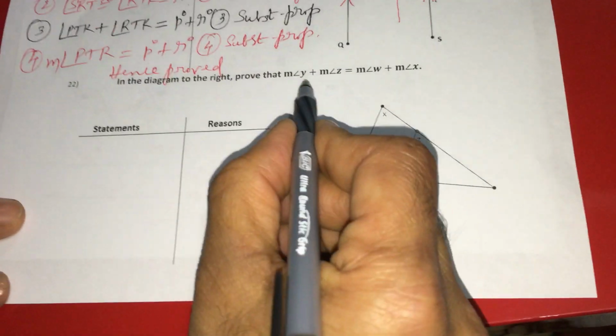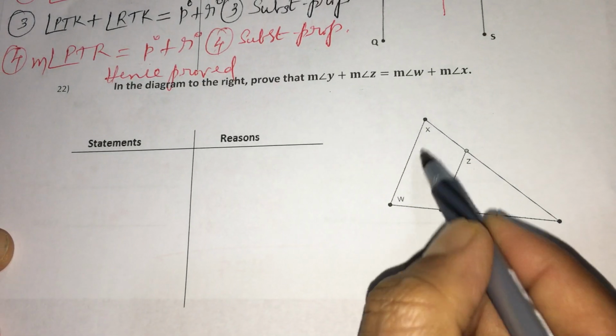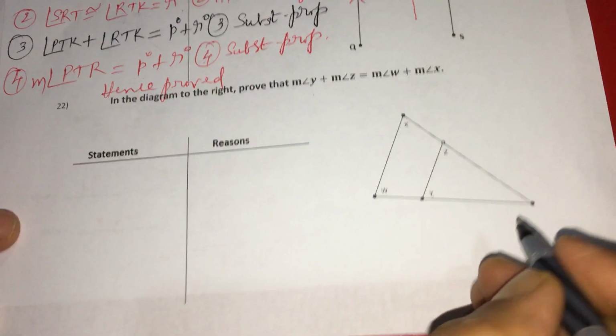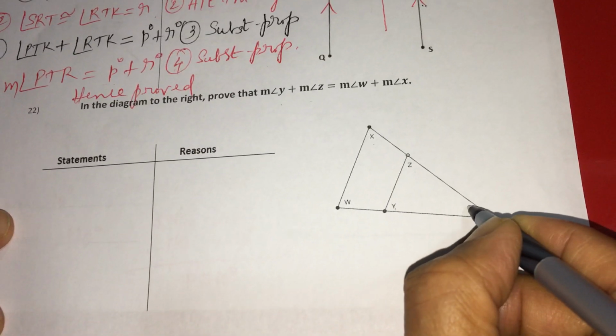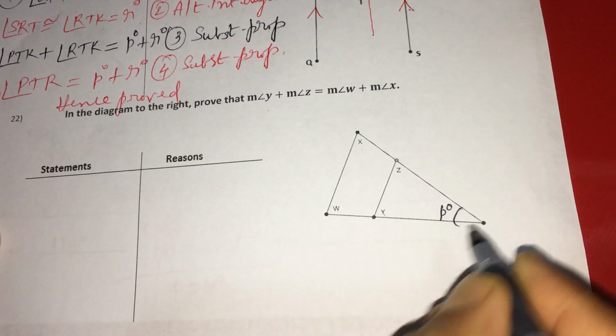And see this 22nd question. Here in this, angle Y plus angle Z is exactly equal to angle W plus angle X. For this, I make a small construction, here I name this angle as some P degrees.